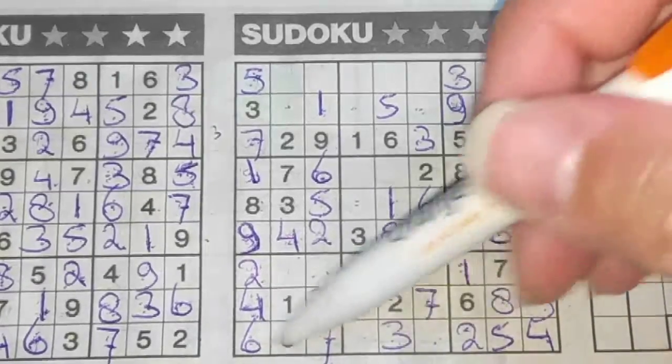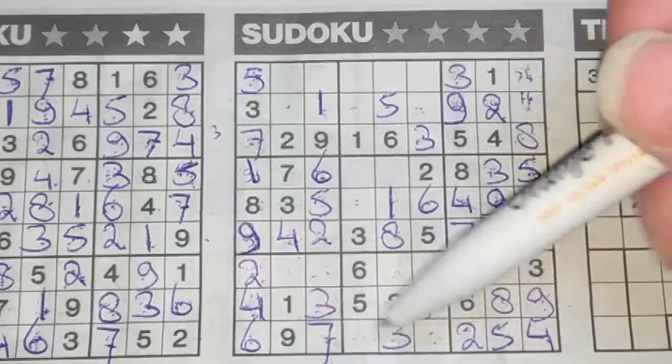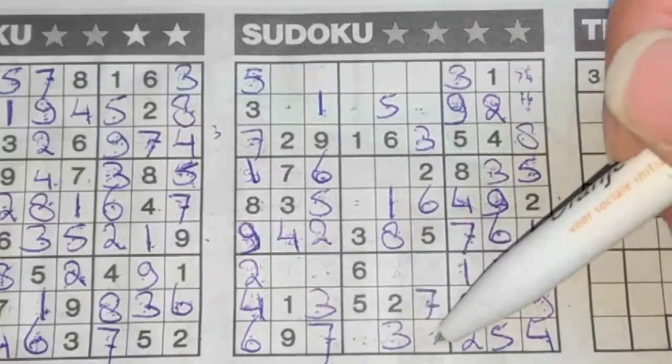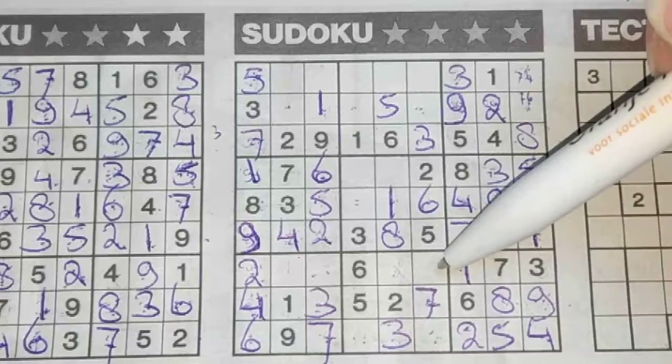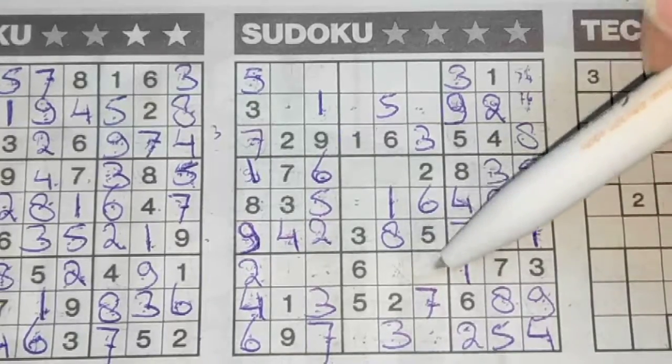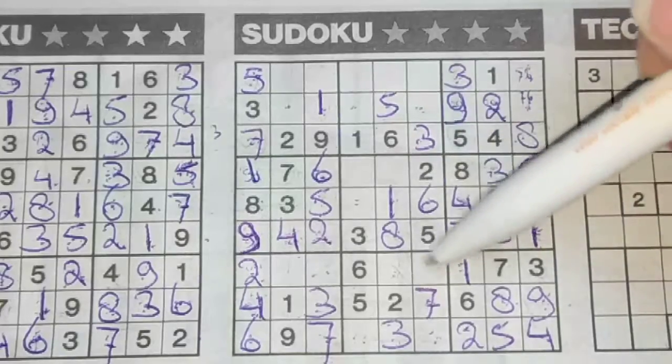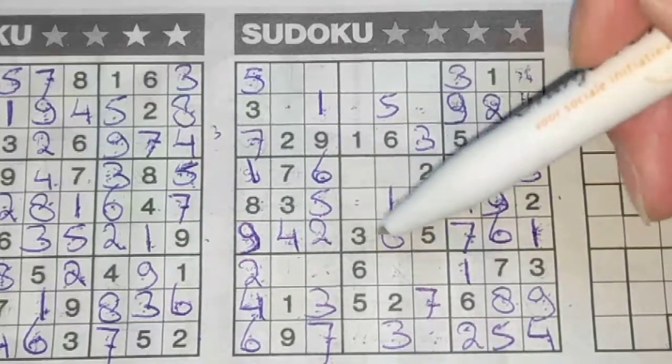2 numbers left in this row for the numbers 1 and 8. Can I fill the 8? No, I need to wait. 1 and 8. The other 2 numbers are the numbers 4 and 9. 4 and 9. Can I fill this? No, 4 and 9 cannot fill this.